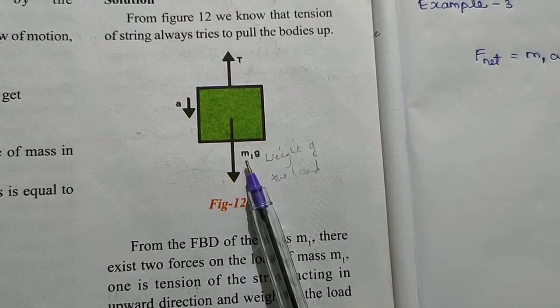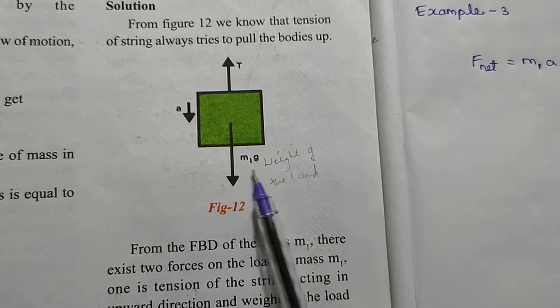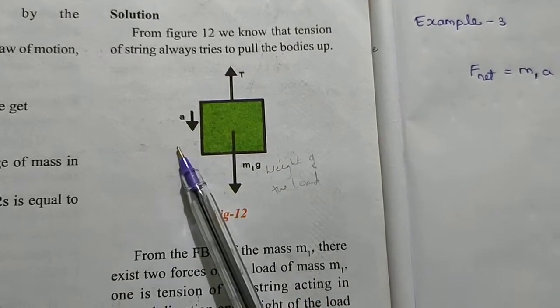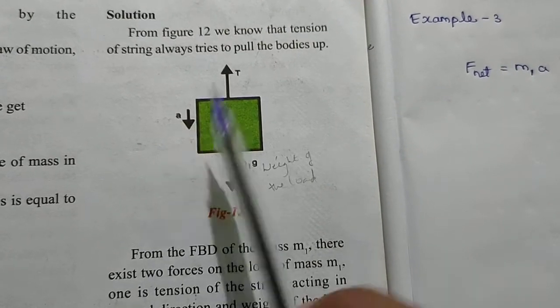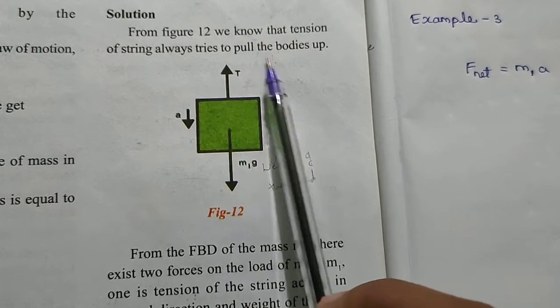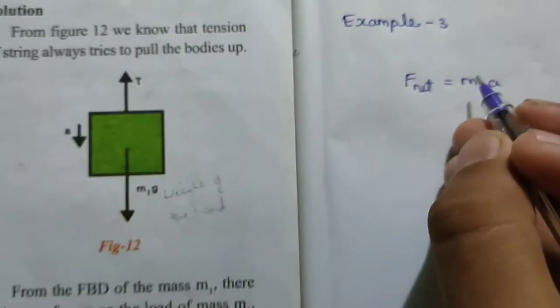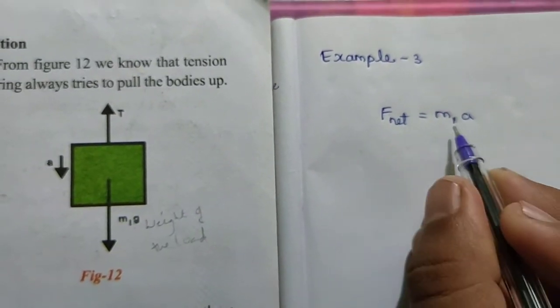I am representing the weight as M1g, and acceleration is acting towards downwards. And there is a string where there is a tension. Now we know the formula for this condition: F net is equal to ma, right? F net is equal to ma.